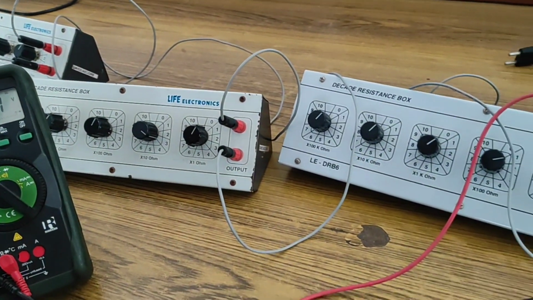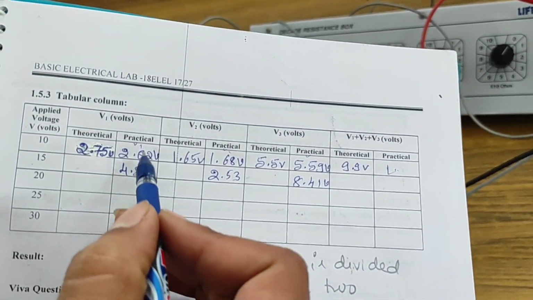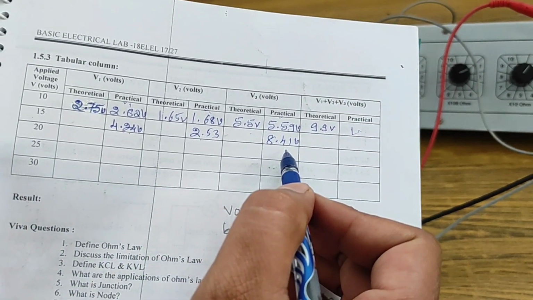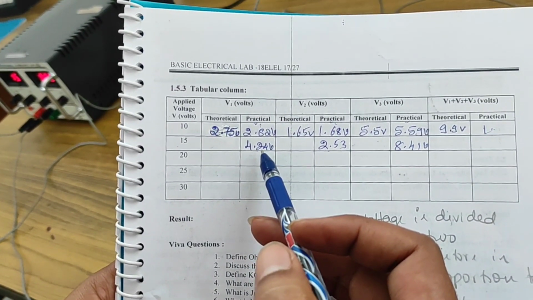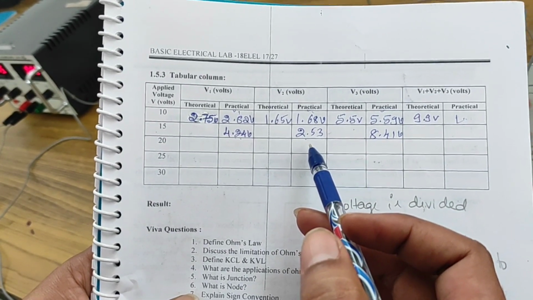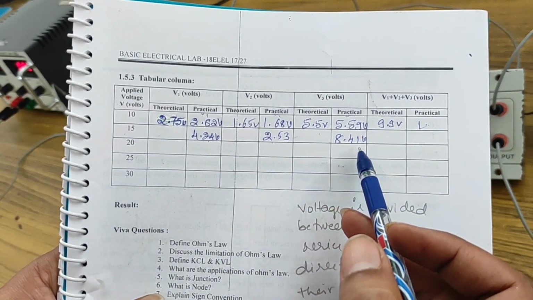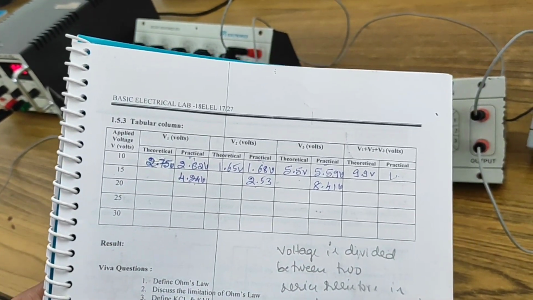These are the readings for 15 volts. So the voltage across R1 is 4.2, across R2 is 2.53 and across R3 is 8.41. If you add all the three, approximately you will get the supply voltage.